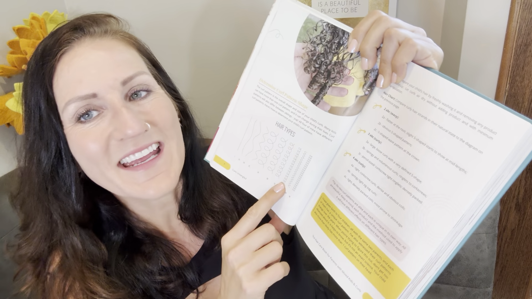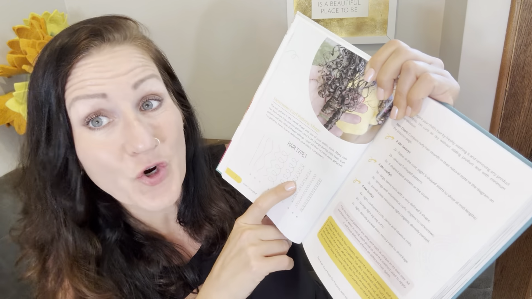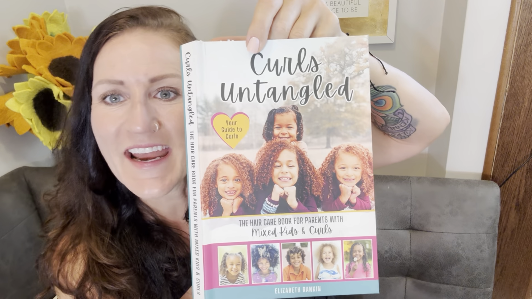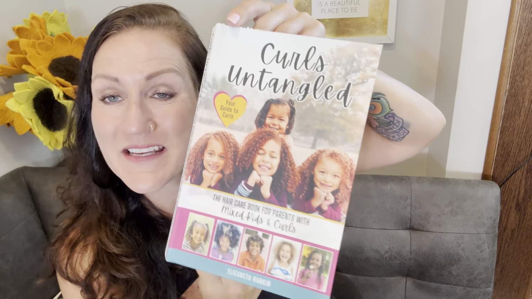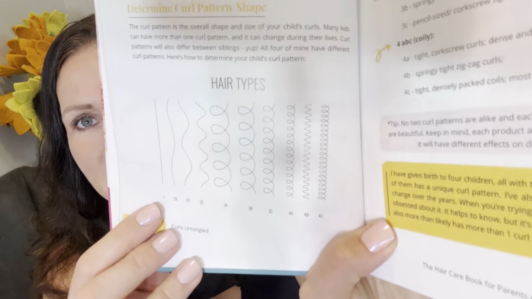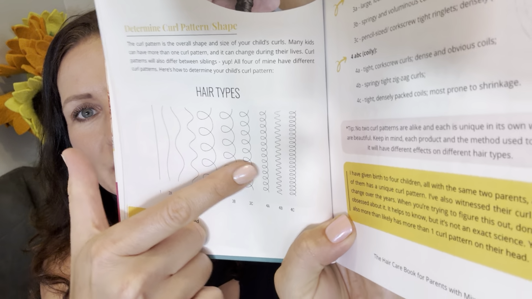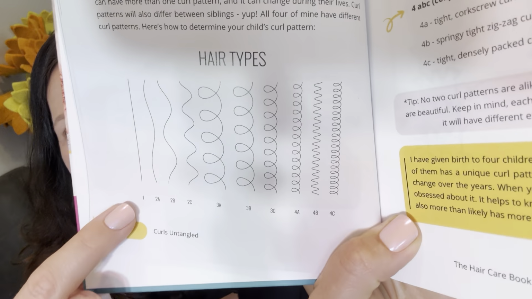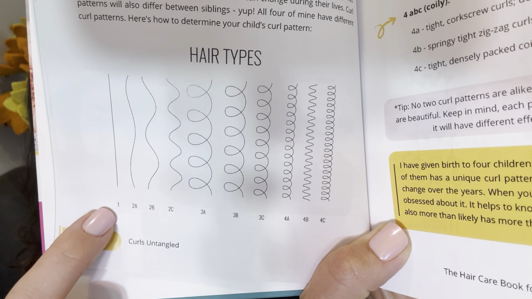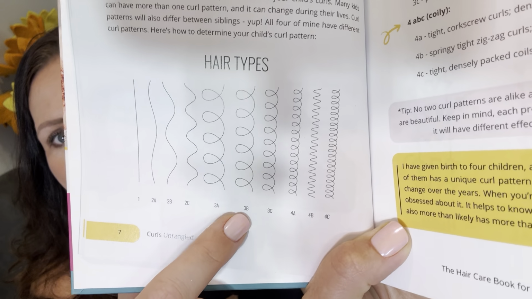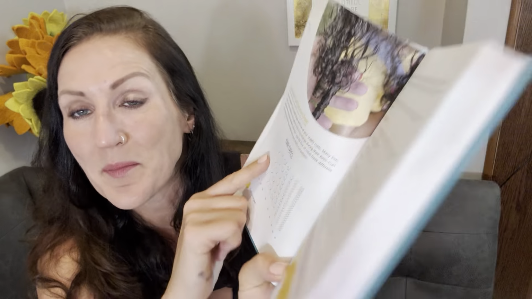Hey guys, today I am going to be breaking down determining curl pattern and shape. This is from my book, Curls Untangled, the hair care book for parents with mixed kids and curls. All right, so let's go over the different hair types. You can see they range from straight to wavy to curly to coily. And this is the scale that has been published: the 1 to 2 ABC, 3 ABC, and 4 ABC. So I'm going to break down each of those in this episode.